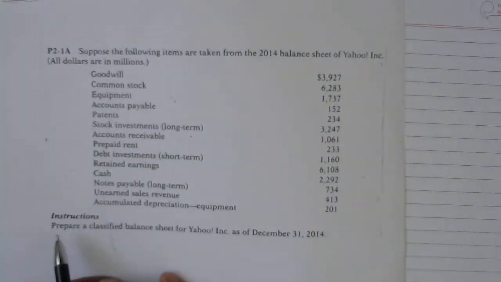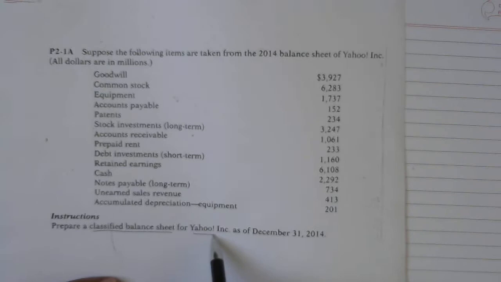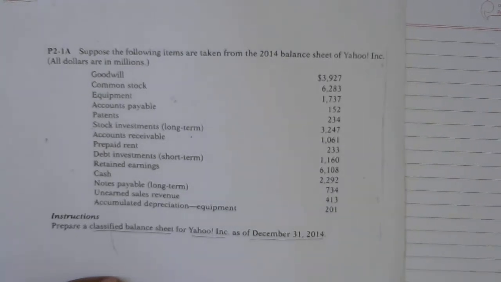Let's see what the instructions are. Prepare a classified balance sheet. So this is what is needed: a classified balance sheet for Yahoo Inc. as of December. Okay, so let's start doing that.